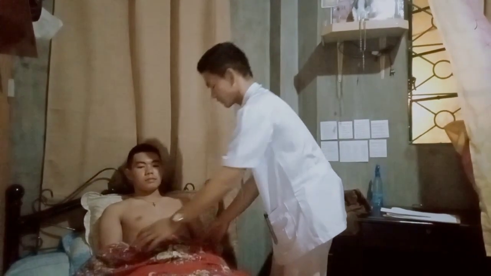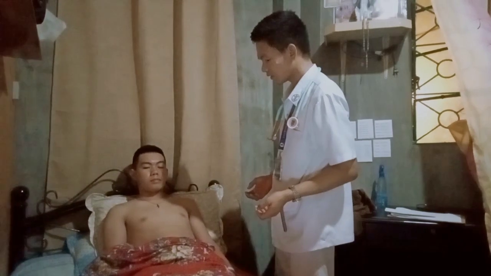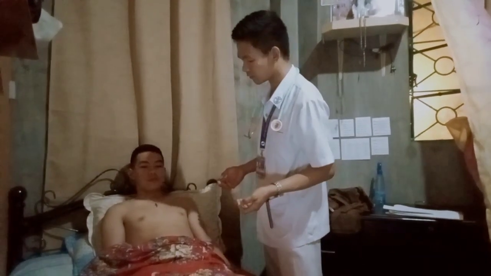Stand at the right side of the client with the head of the bed elevated at 30 degrees and look for any abnormal pulsation. Shine a tangential light across the chest wall over the cardiac apex to make these movements more visible. I'm looking for any pulsation, symmetry of movement, retraction, or heaves, a strong outward thrust across the chest, which I don't see. So I don't see any abnormality on your chest, sir.